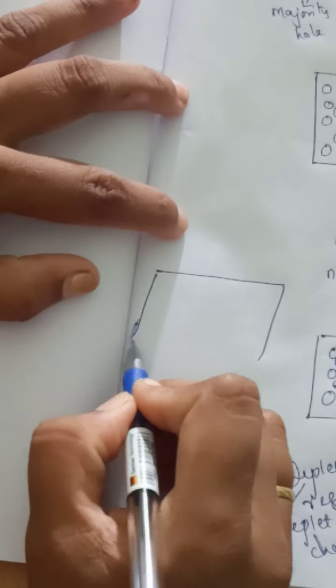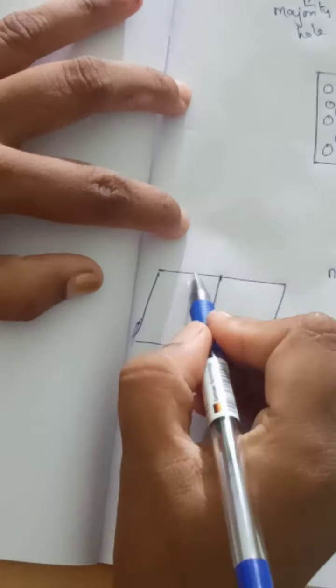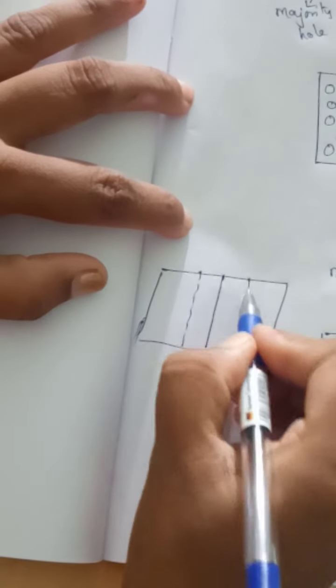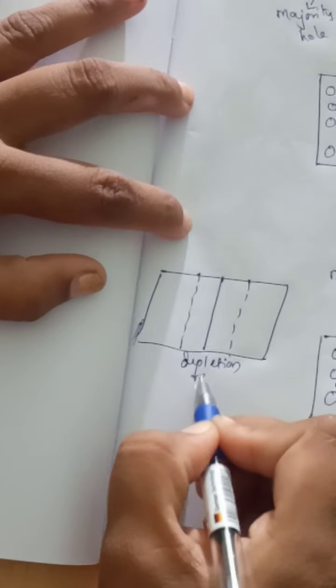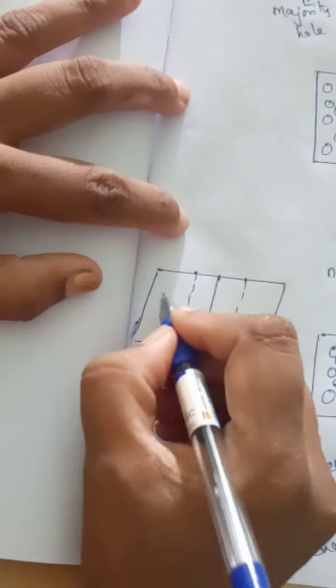Now see how the situation is. Again I am drawing and showing. This is the junction. This we call the depletion region, which is depleted of charge carriers.